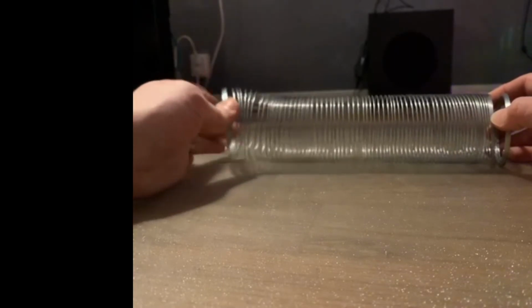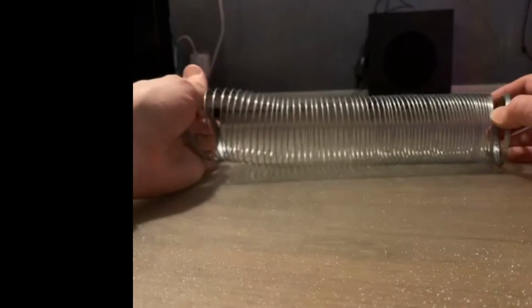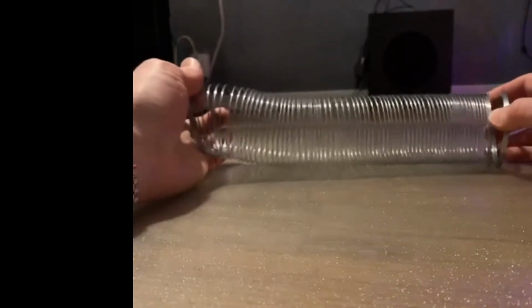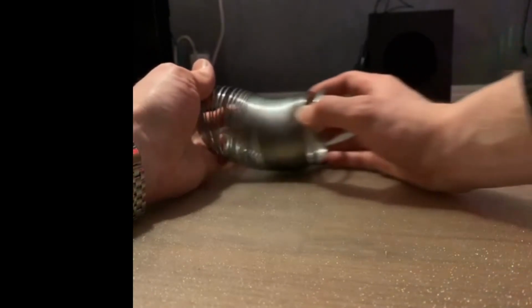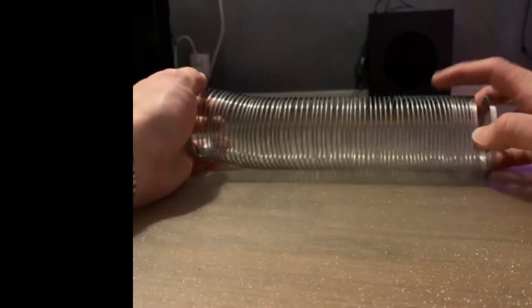So you get a high pressure here when it bounces on the wall or the ceiling or whatever this is, because here they're compressed into a thick layer like that, and you don't get that in the middle of the Slinky.